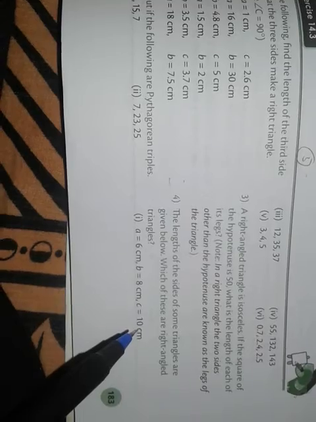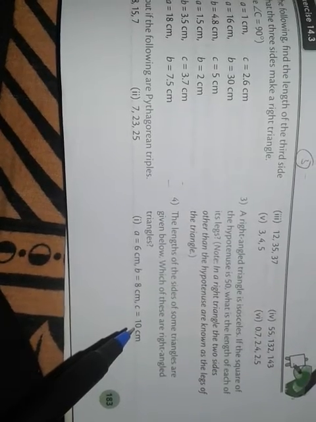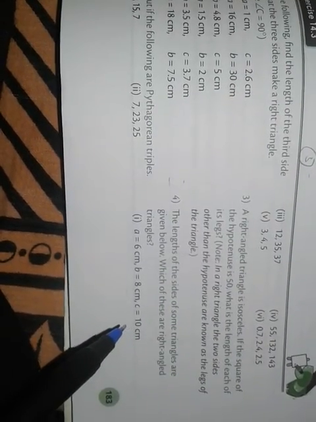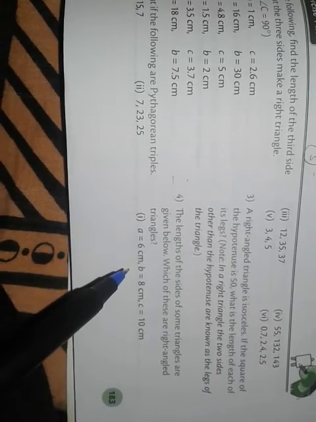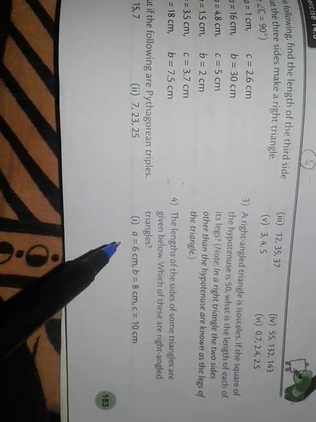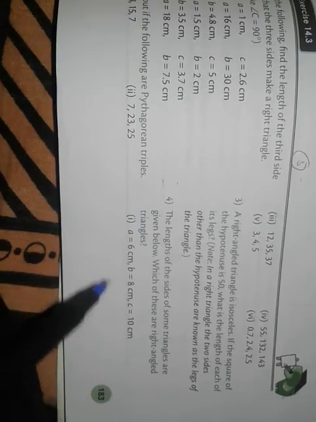In question number 4 also, the lengths of the sides of some triangle are given. We have to find whether the triangle is right angled. It is the same as question number 2. What is the longest side? 10. You have to show that the square of the longest side is equal to the sum of the squares of the other two sides. If they are equal, then this measurement makes a right angle triangle, otherwise not.